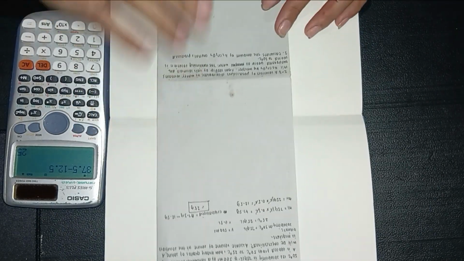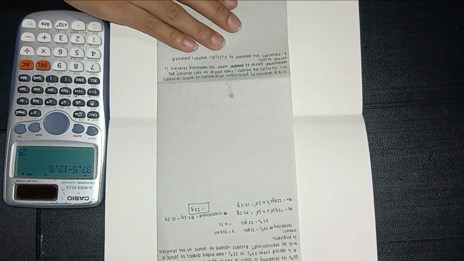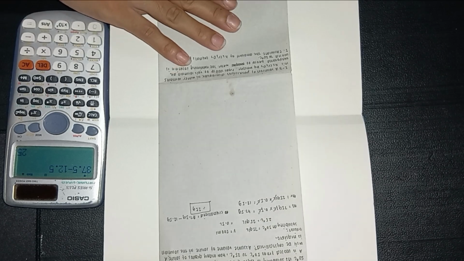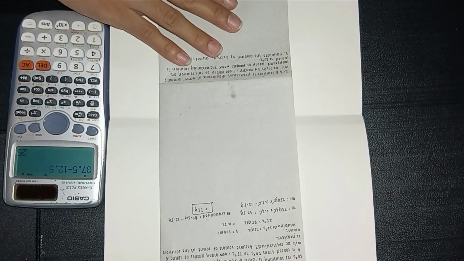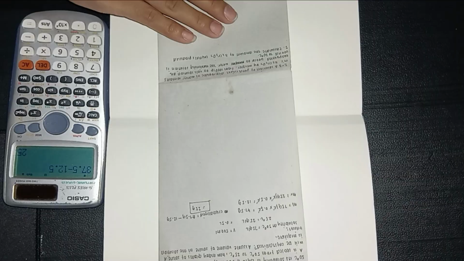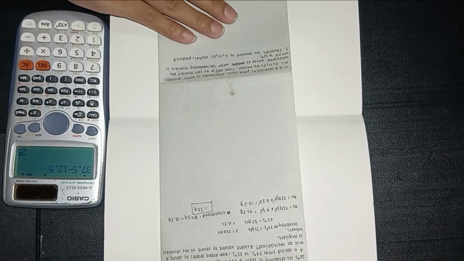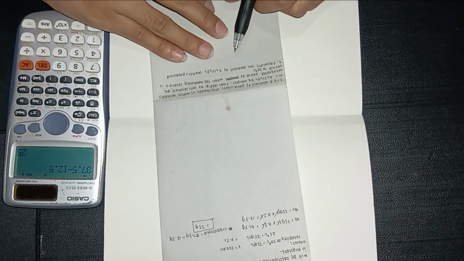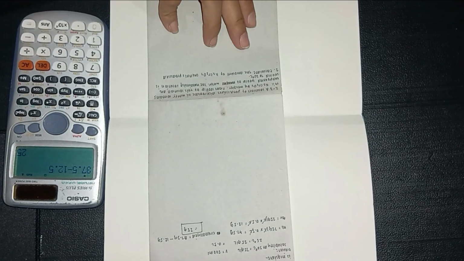So our problem number 2. A solution of potassium dichromate in water contains 13% K2Cr2O7 by weight. From 1,000 pounds of this solution, 640 pounds of water are evaporated. The remaining solution is cooled to 20 degrees Celsius. Number 2, calculate the amount of K2Cr2O7 crystals produced.